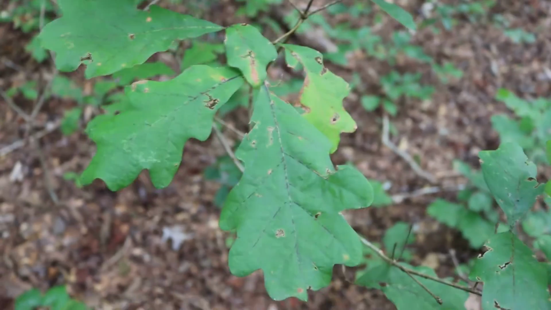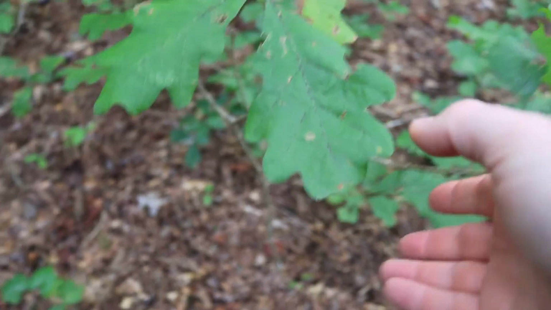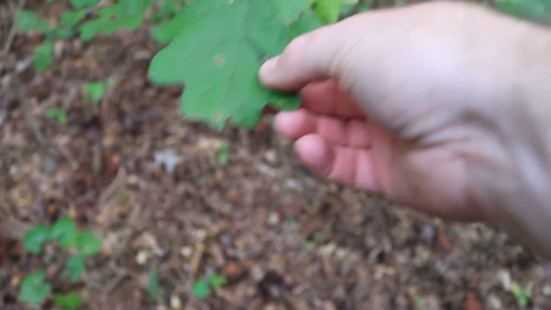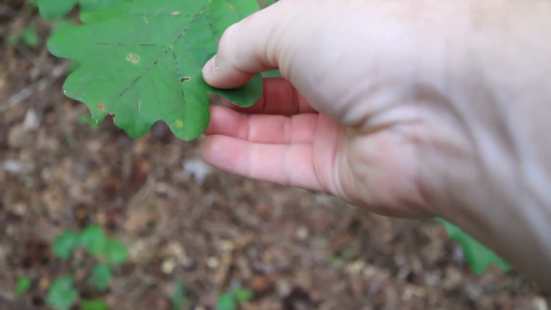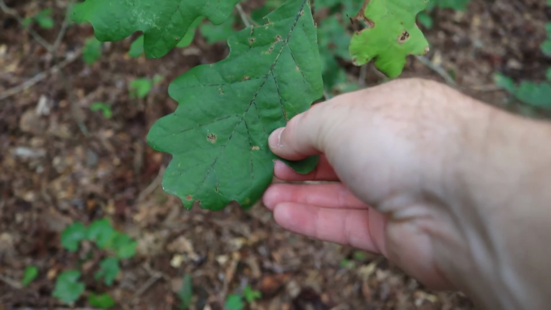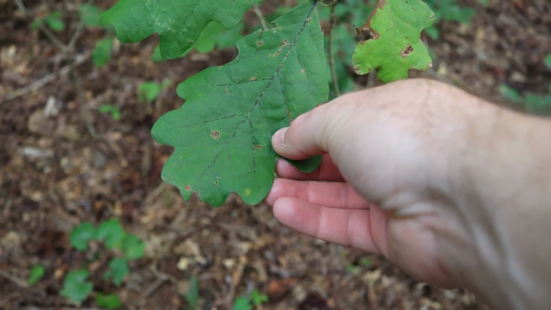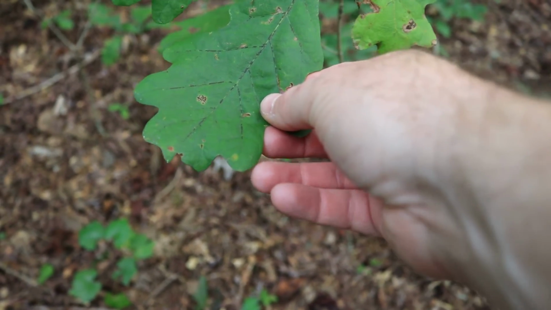Now you can tell white oak when we look at the leaves: the lobes are rounded. Whereas if it were one of the red oaks, these would have little points on them.